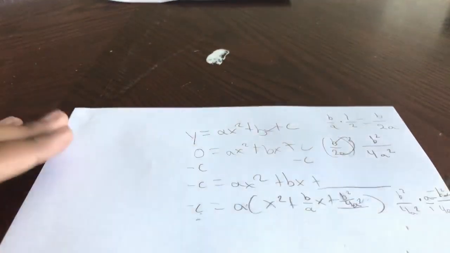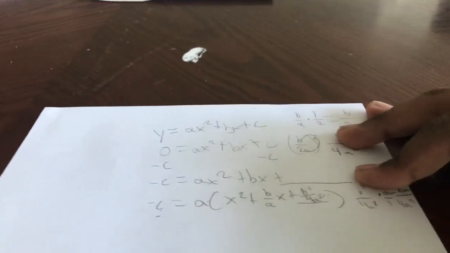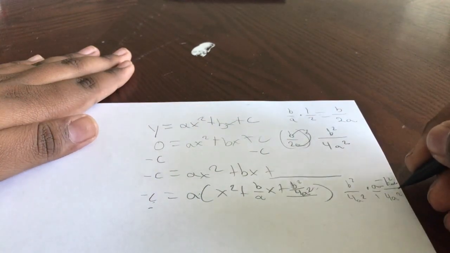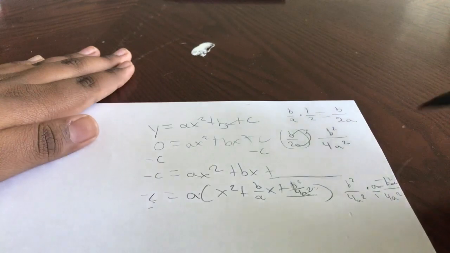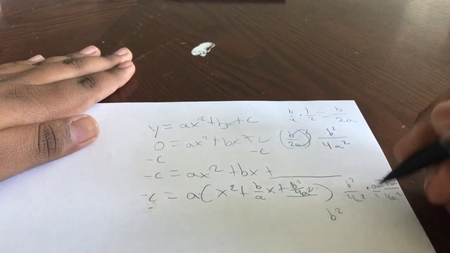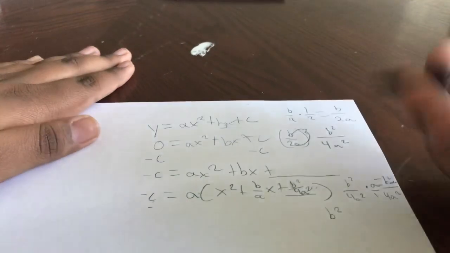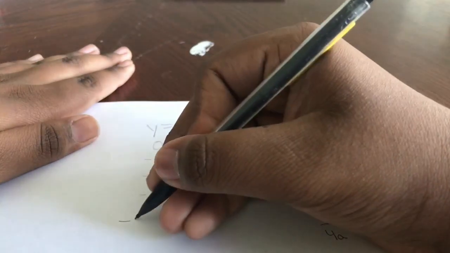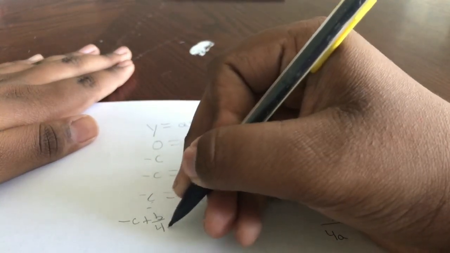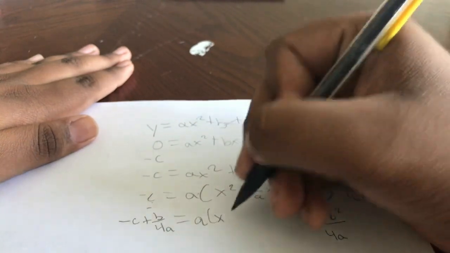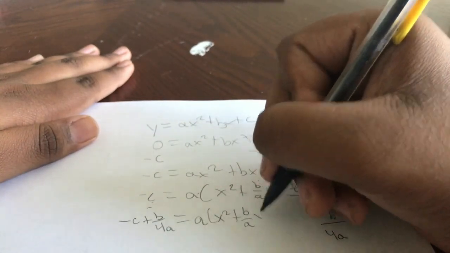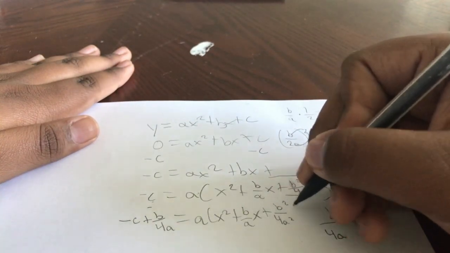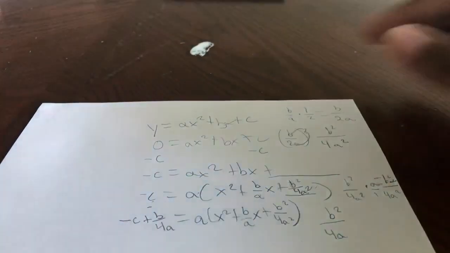Now, with this, there's actually something that I was messing up on earlier, and that's why I was having trouble with this, and I'm sure a lot of other people do. So when you see we have this a squared and then the a, it'll actually cancel out, so you'll get b squared, and then you'll get a to the negative 1, which will just transfer down to the bottom, so you'll get b squared over 4a. So, finally, here you have negative c plus b squared over 4a equals a parentheses x squared plus b over a x plus b squared over 4a squared. Got all that? All right.